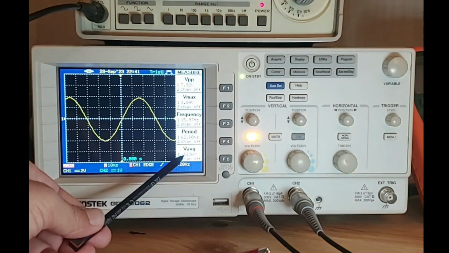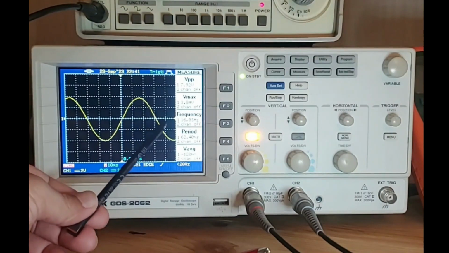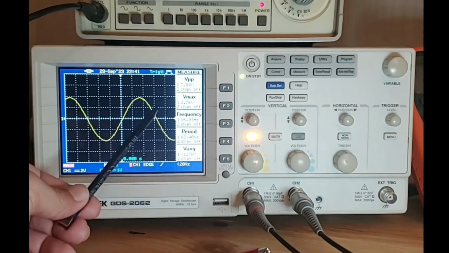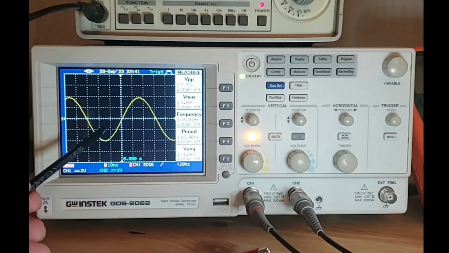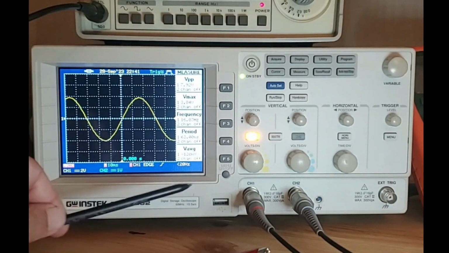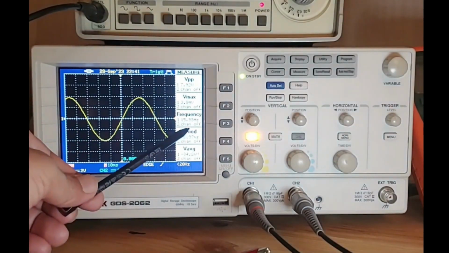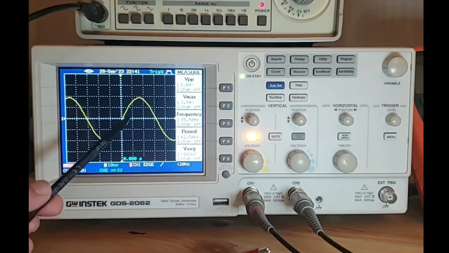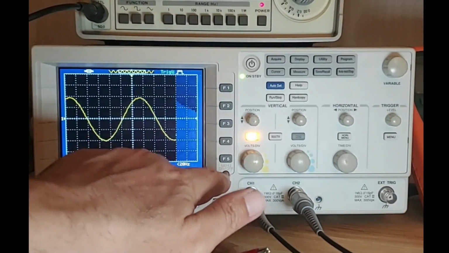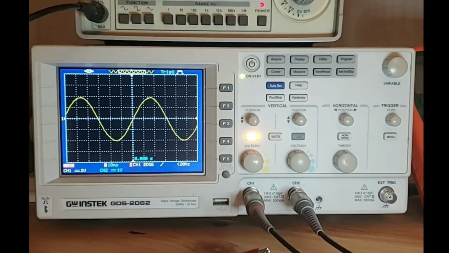And the average value is almost zero because it's a sinusoidal waveform, and the average value of a sinusoid is zero because the positive area and the negative area are equal. So therefore, the average value is zero. So you can measure it this way, or you can just make an estimate by looking at the divisions that you have. To remove the menu, I can just remove it, and then we have this waveform back.